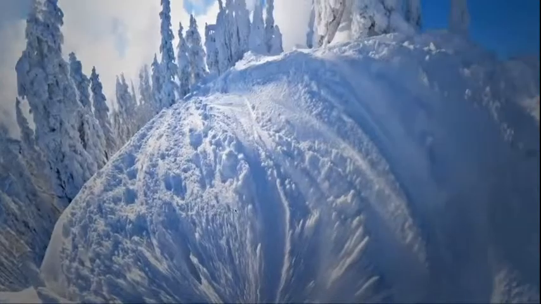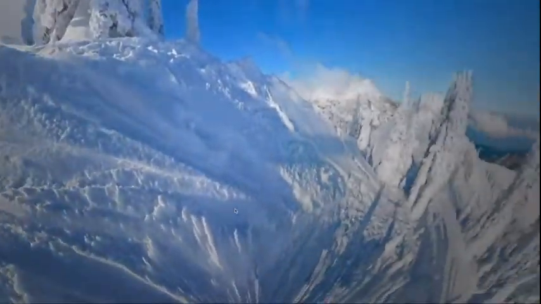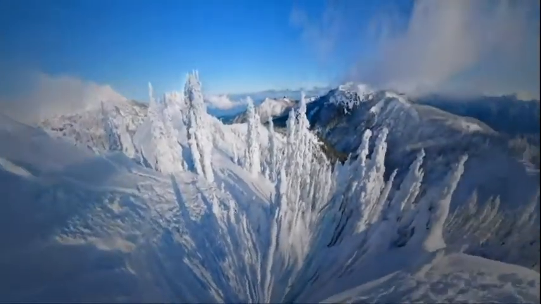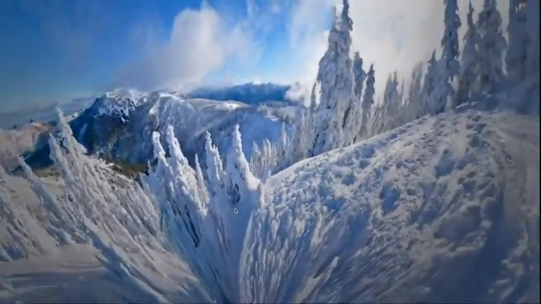Or maybe we want to be on the top of a mountain in the freezing cold, preparing ourselves for whatever adventure lies ahead.